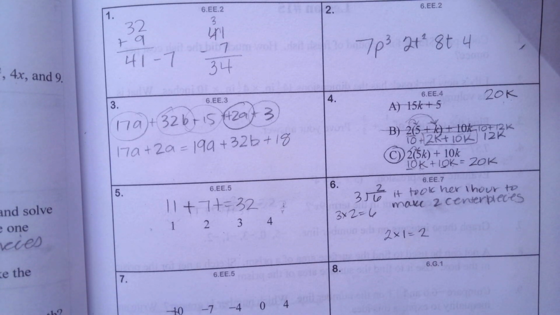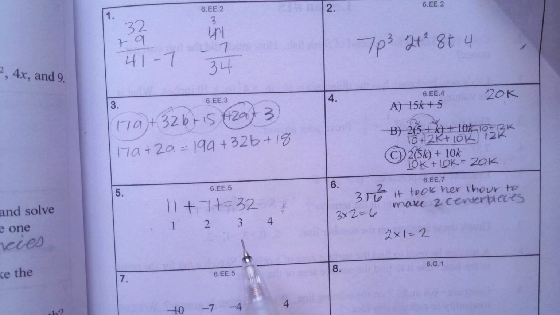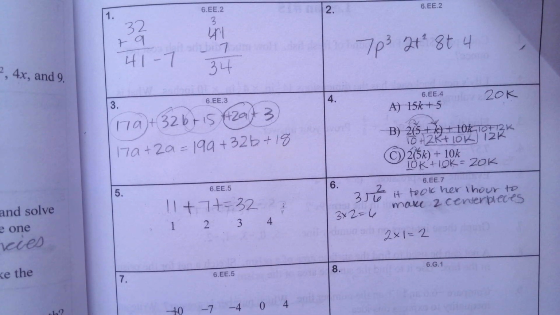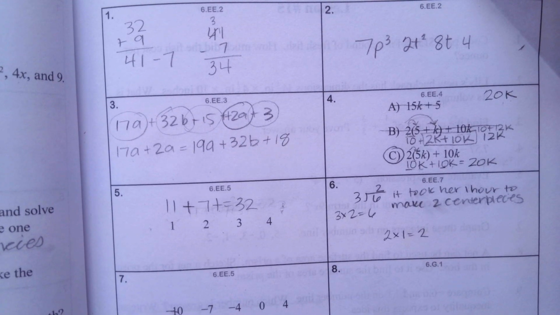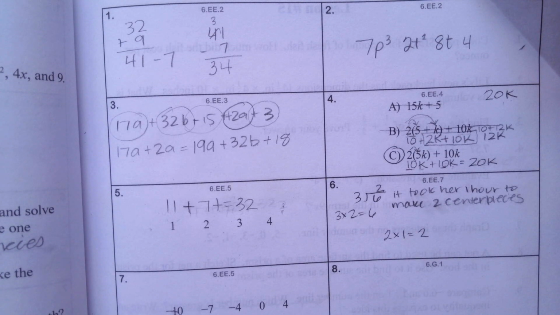Okay, and how did you do that? I did 11 plus 7 times 3 equals 32. Yeah, and how did you know that it wasn't 1, 2, or 4? Because I tried it for 1, it didn't work. You did that right now? Yeah, because 11 plus 7 times 1 does not equal 32.